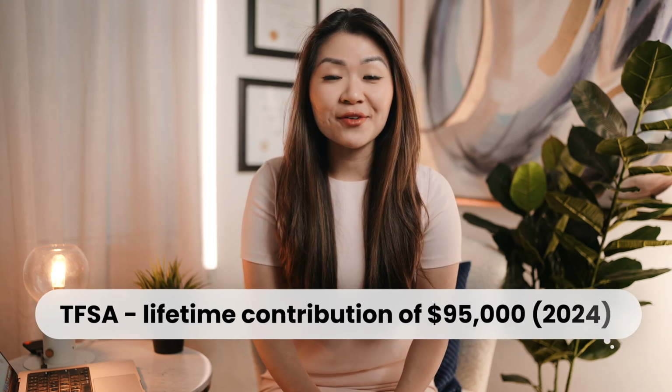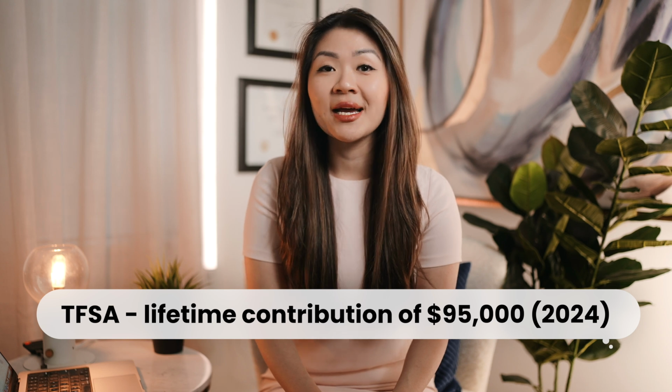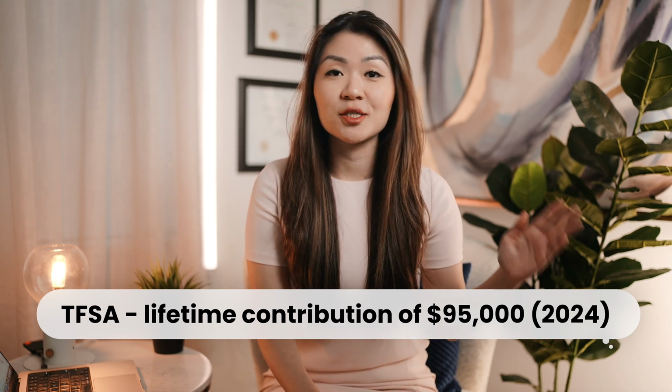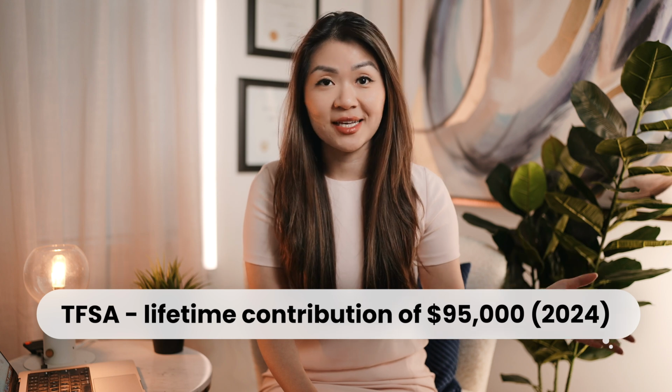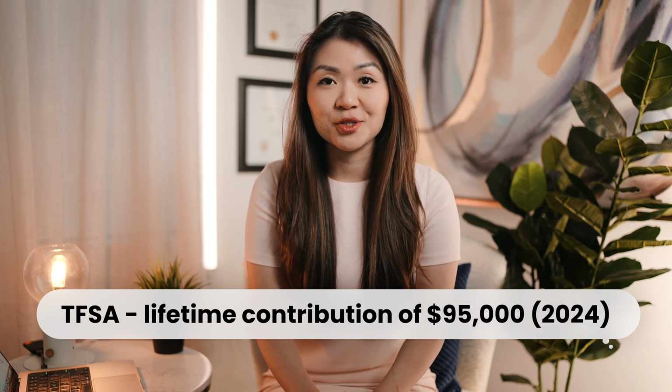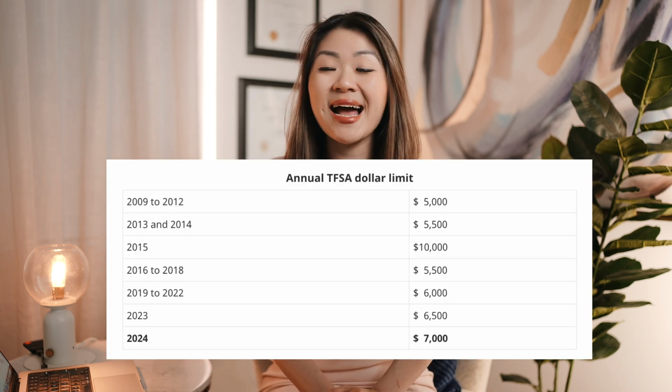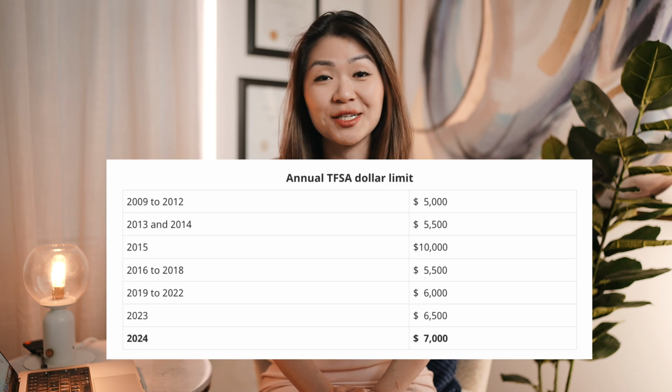Now in Canada, as of January 1st, 2024, you can contribute a maximum of $95,000. So if you've never contributed to a TFSA before and you were over the age of 18 in the year 2009, which is when the government announced the TFSA, then you have a lifetime contribution amount of $95,000. The Canadian government sets an annual contribution limit. In 2024, this contribution limit was $7,000, and they will adjust this every year based on inflationary factors.